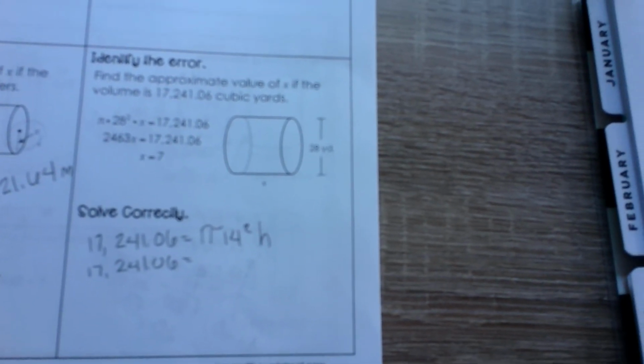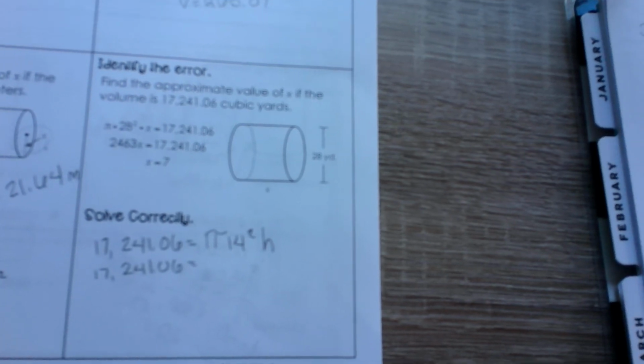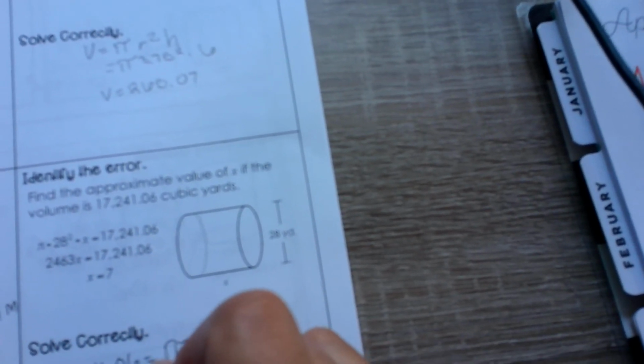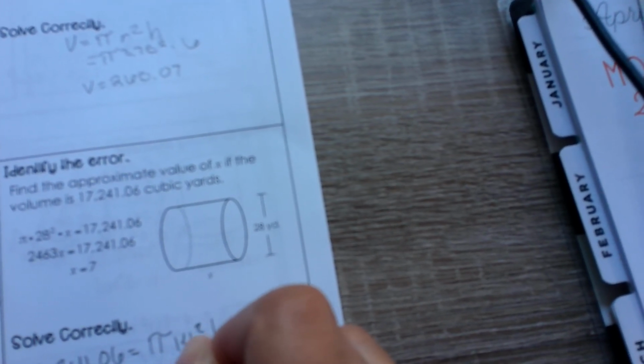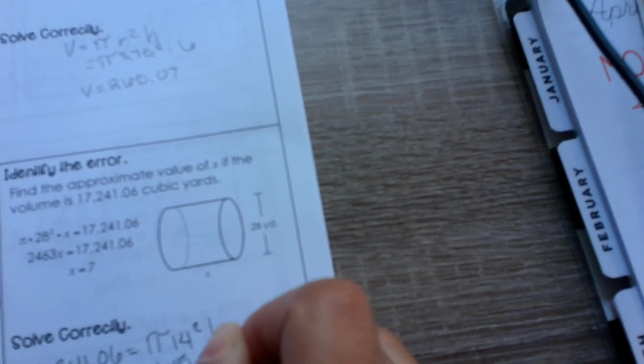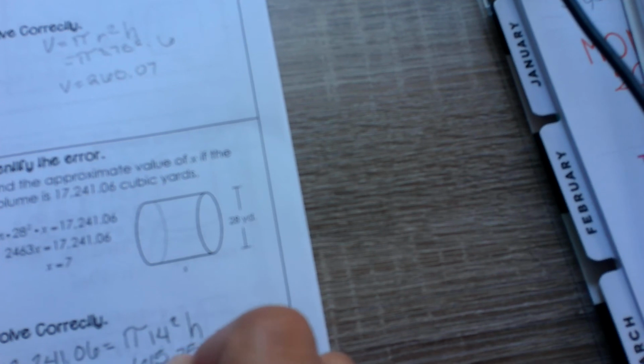So we can do pi times 14 squared. So let's do 14 squared first times pi equals. So we get 615.75. And what we're going to do is multiply that times something, the height. So if we, again, divide both sides by 615.75, that gets rid of that, and what we'll end up with is the height, which is our x.